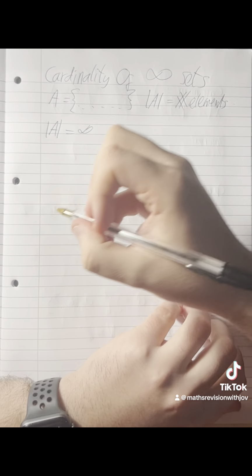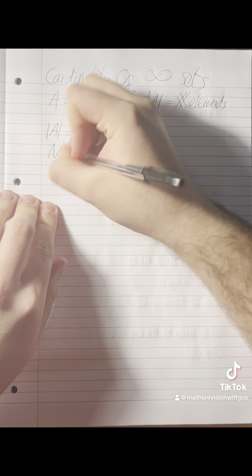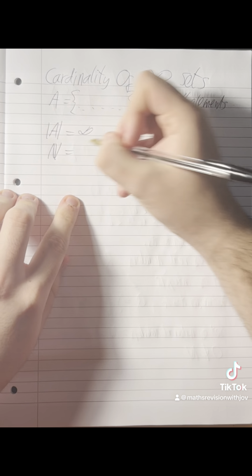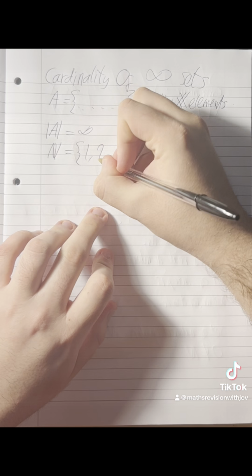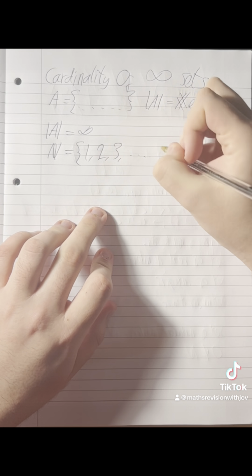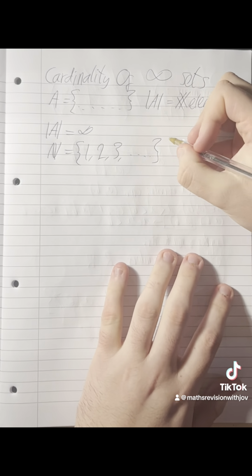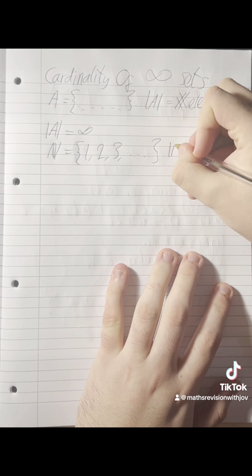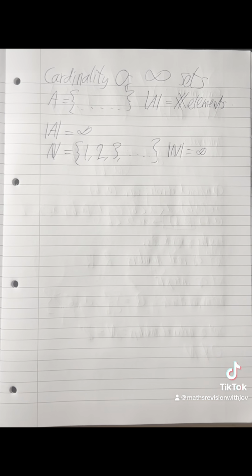So let's have a look at something that does have infinite cardinality. Let's say the natural numbers, which is the set that starts like 1, 2, 3, and so on, so all the positive integers, and we say that the cardinality of N is infinite. We can have a look at a different type of set.